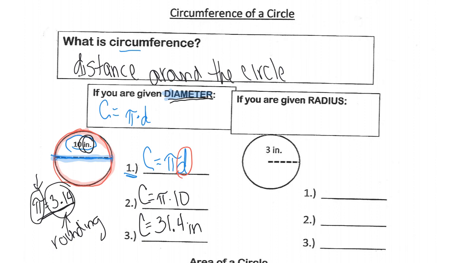You might be given something called the radius. The radius is half the circle. The radius is from the middle of the circle to the edge. And to find the radius, you take 1/2 of the diameter. So your radius is half of your diameter because it's from the middle to the edge. Since this is only half my circle, this is my radius.